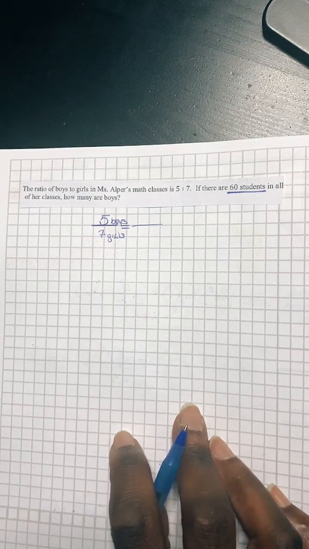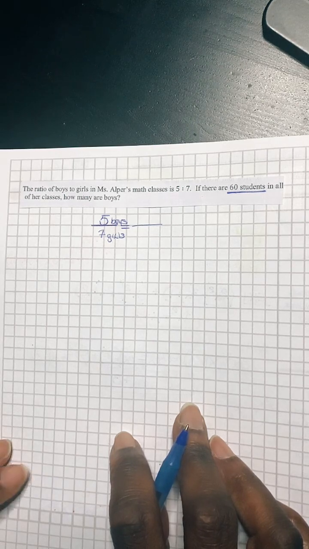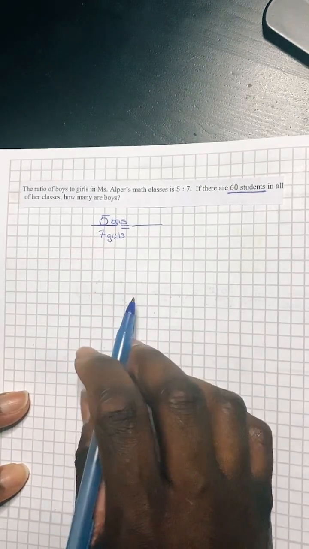Why is she putting a 12? Where did she get the 12 from? Let's put it that way. Where did she get the 12 from? Okay. So yes, we're looking at 12 students.